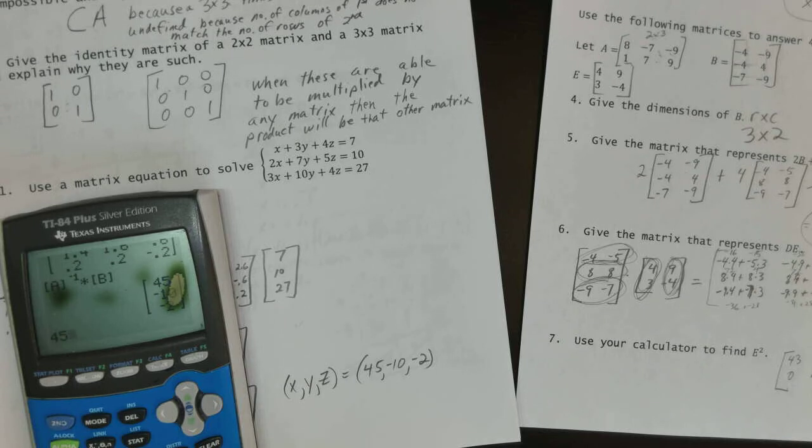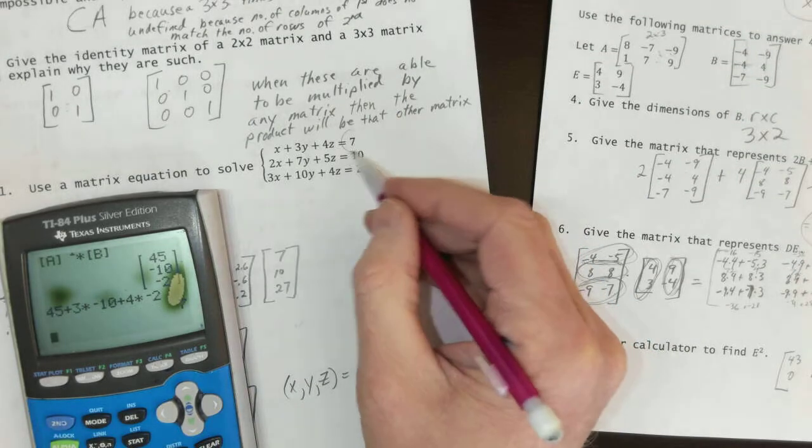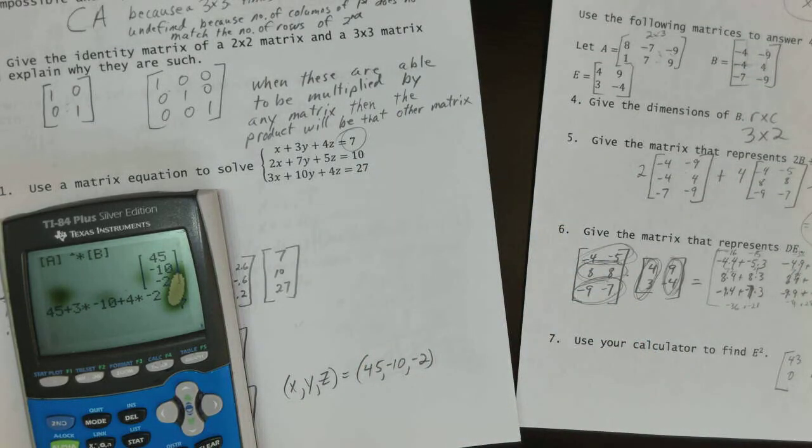I'm checking right now: 45 plus 3 times negative 10 plus 4 times negative 2 equals 7. 2 times 45, second equation, plus 7 times negative 10 plus 5 times negative 2, 10.